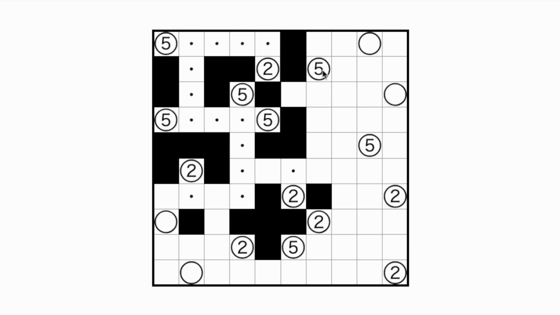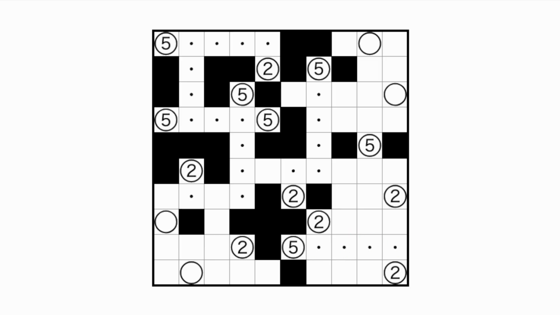And this 5 is forced. Can't go east. Can't go north. It's got to go south. 3, 4, 5. This 5 can't go west or east. But could go north or south. This 5 has to go east. This 2 is done. This 2 is also done.